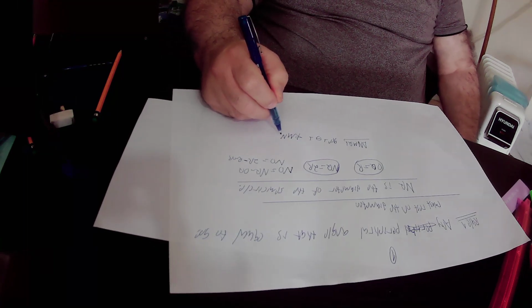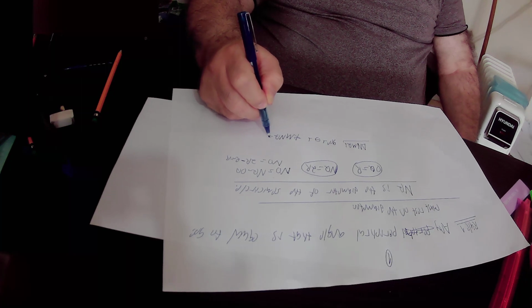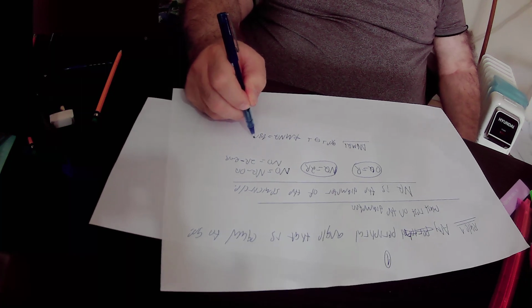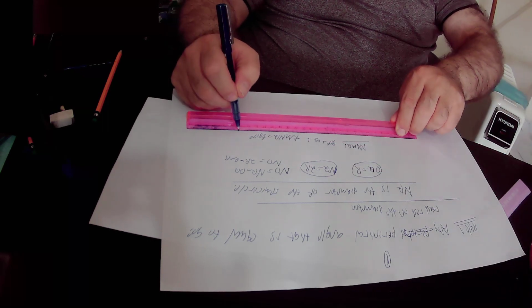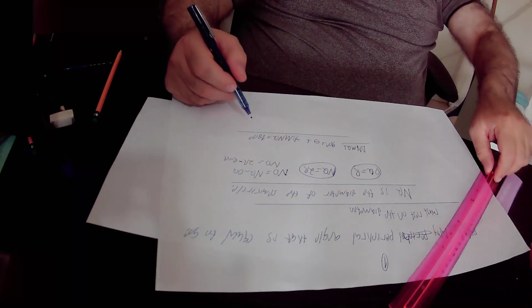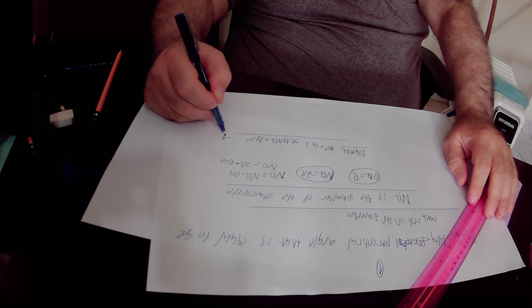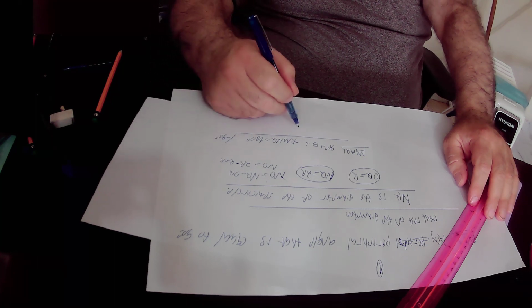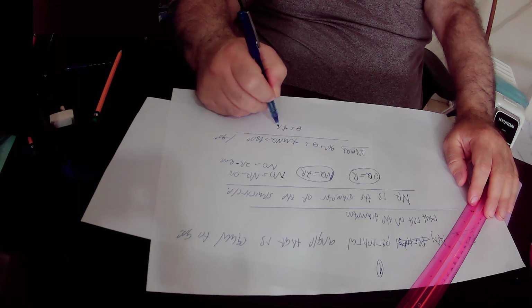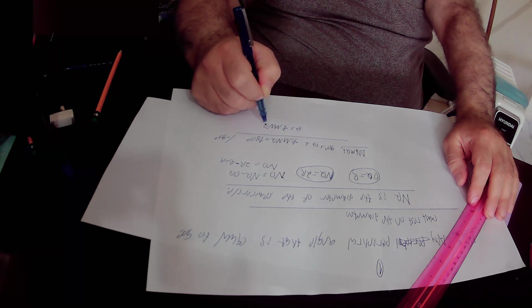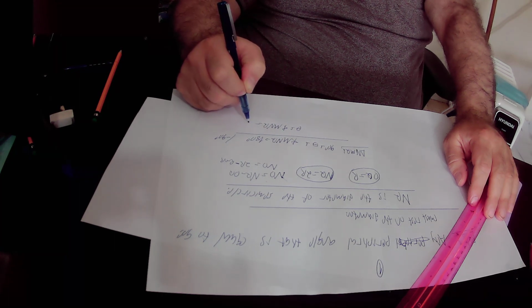In total, the sum of those three angles must be equal to 180 degrees, according to the rule that the sum of the angles in any triangle is equal to 180 degrees. We subtract 90 degrees from this equation, and we get that theta plus angle MNQ is equal to 180 degrees minus 90 degrees.